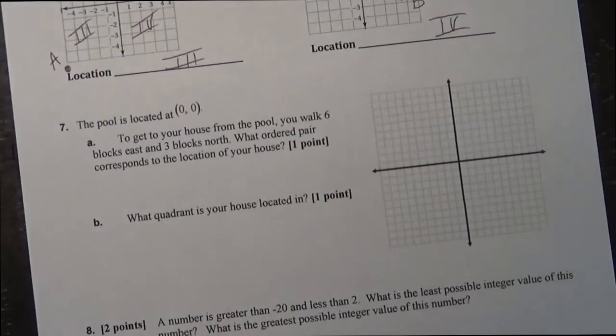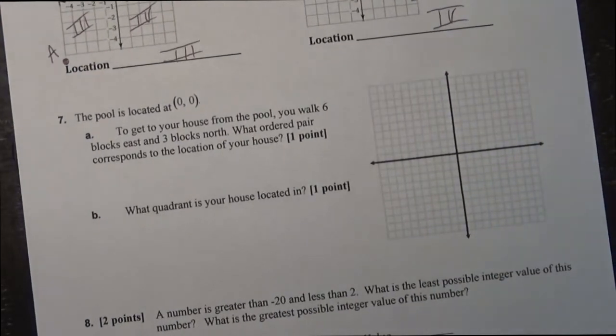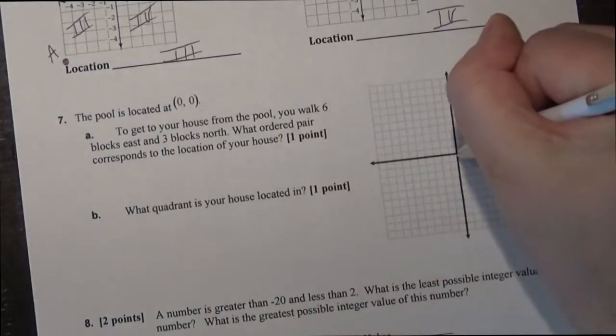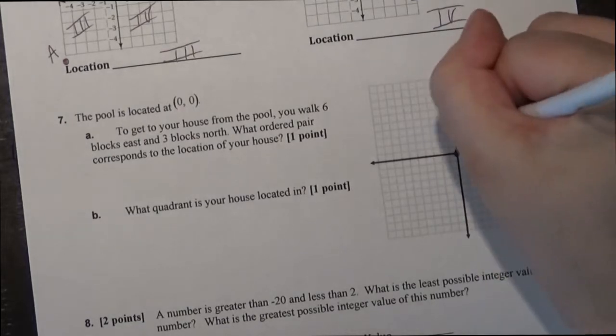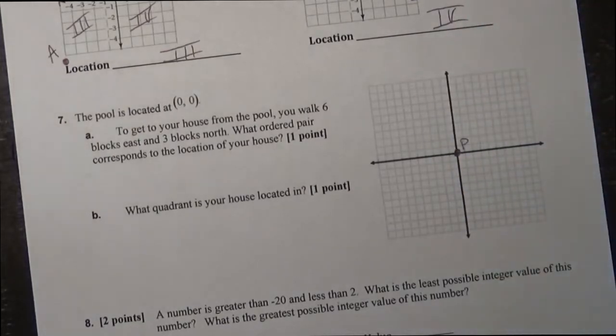Let's move on now to number 7. Number 7 is a two-part question, so we want to make sure we're aware of that. It says the pool is located at 0, 0. That's actually my origin point. There's the pool. Okay, I'm going to label that as P just for fun. It says for letter A, to get to your house from the pool, you walk 6 blocks east and 3 blocks north. What ordered pair corresponds to the location of your house?